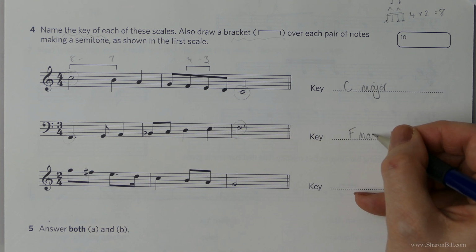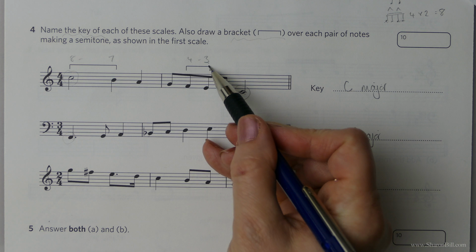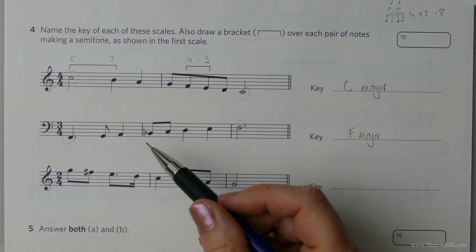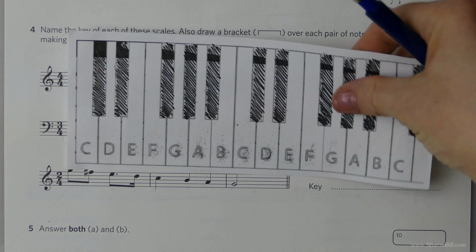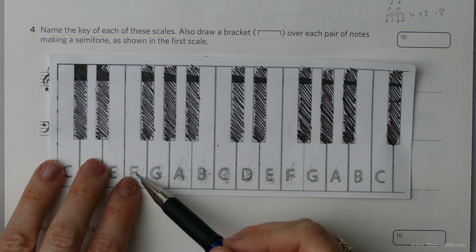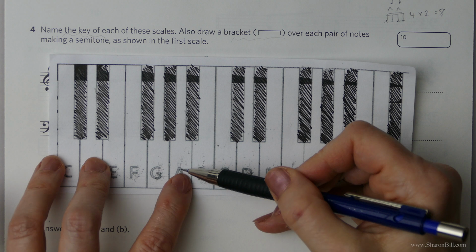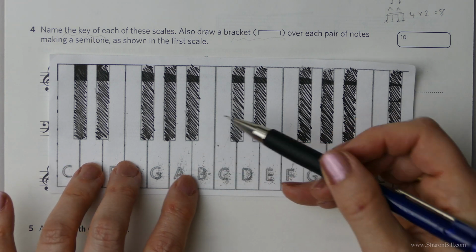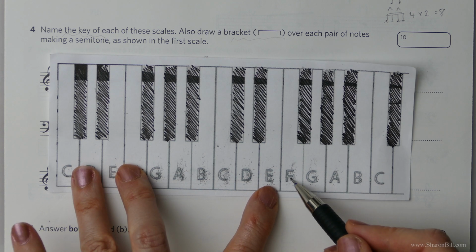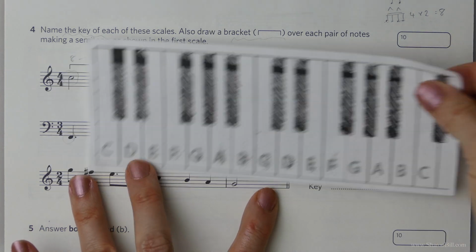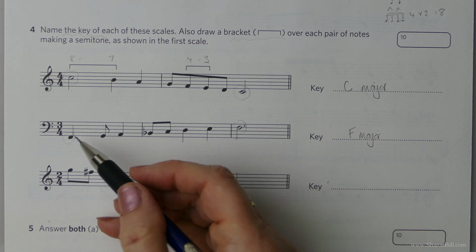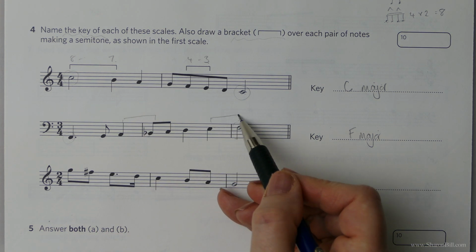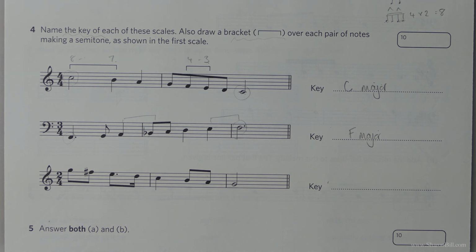We're in the key of F major, and we know that 3 to 4 and 7 to 8 are the degrees of the scale which are a semitone. And if you want to just visualize that, 1, 2, 3 to 4, A to B flat, that's why we have the flat, and the E to F, 7 to 8, are the degrees of the scale. But really you can just count up the scale: 1, 2, 3 to 4, 5, 6, 7 to 8.